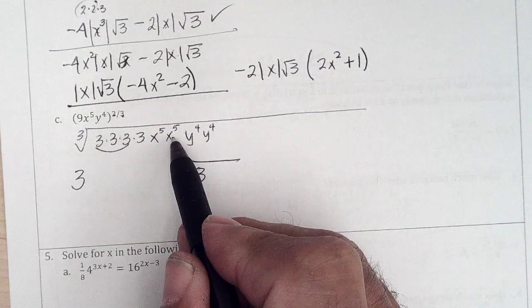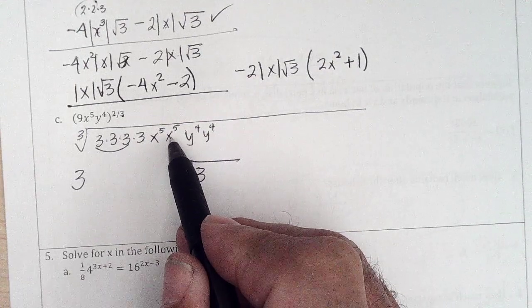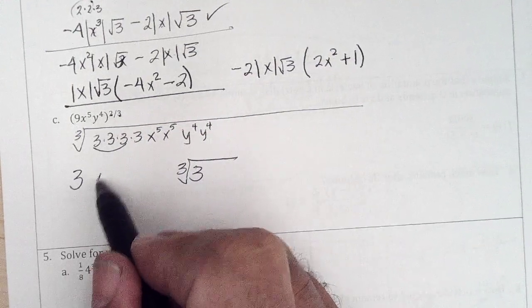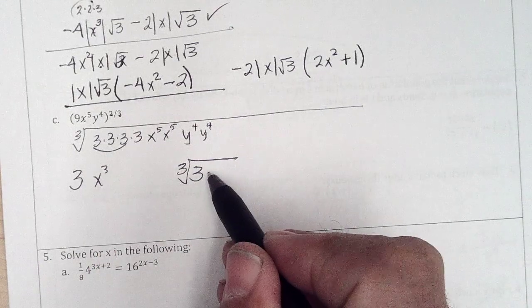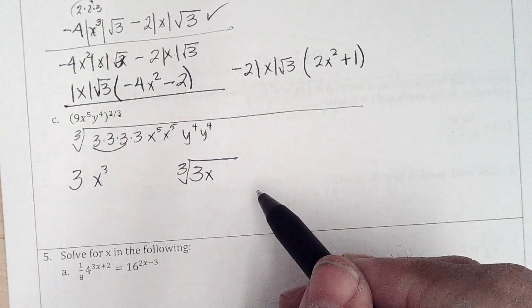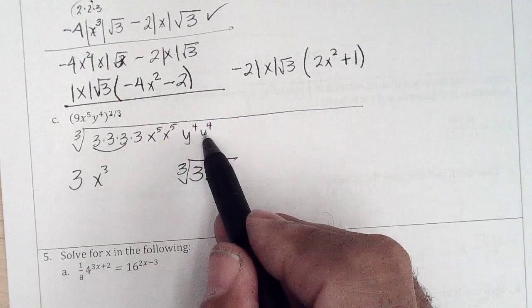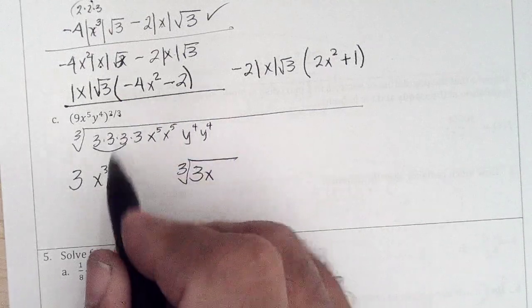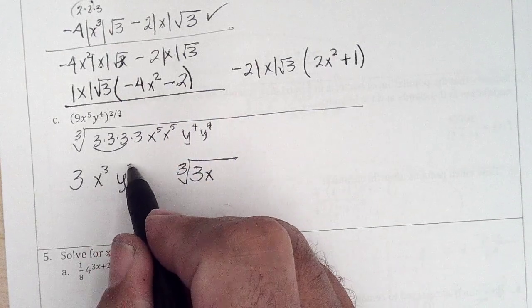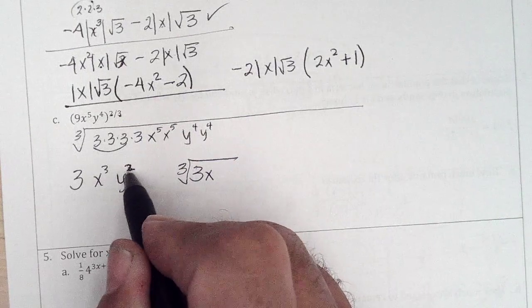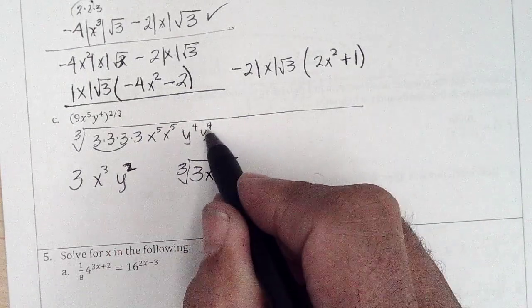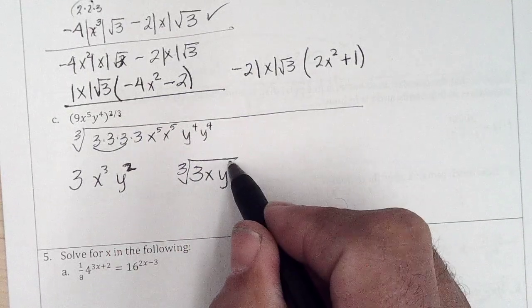10 x's. So that's 3 groups of 3, making 9 of them. And that leaves 1 in. I got 8 y's. So that's 2 groups of 3. That makes 6 of them. And that leaves 2 of them inside.